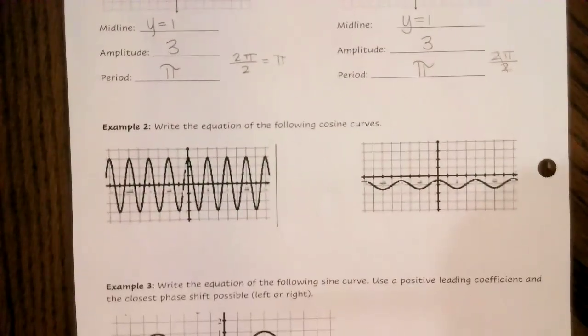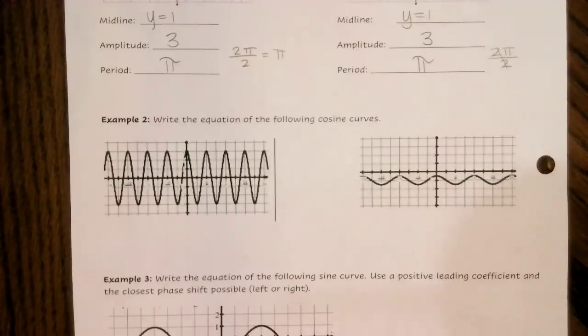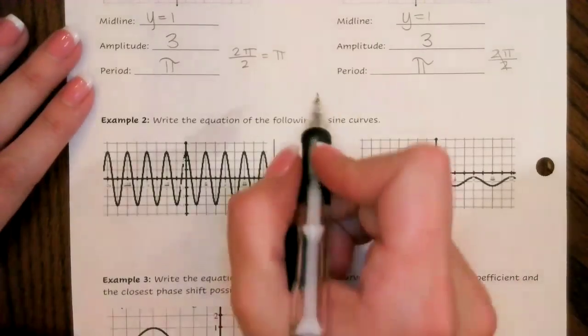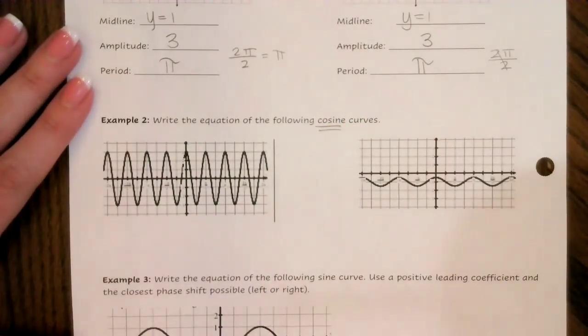All right, we're going to use those skills to work backwards as well. It said write the equation of the following cosine curves, and it gives us the graph here. In this case, it said cosine, so we have to write a cosine equation. If it says sine, then you want to write a sine equation. Be careful for those details. Make sure you're looking at them to see it.